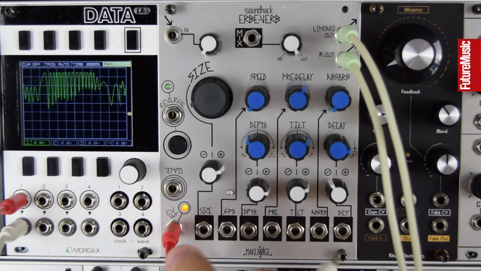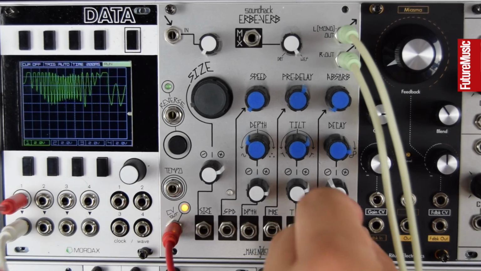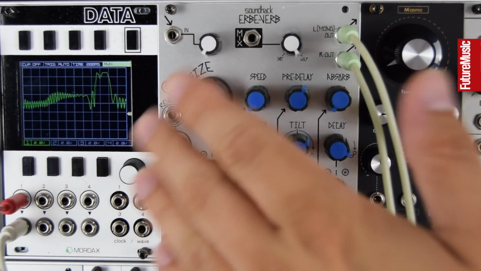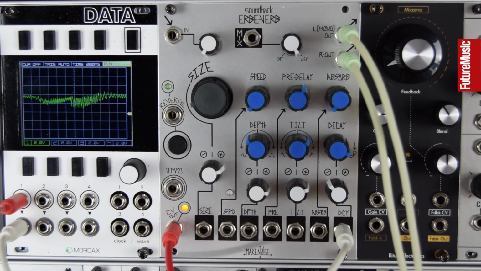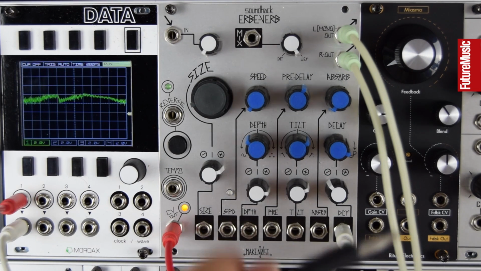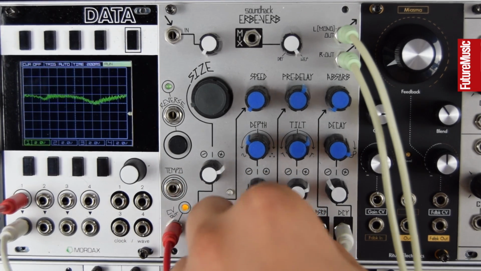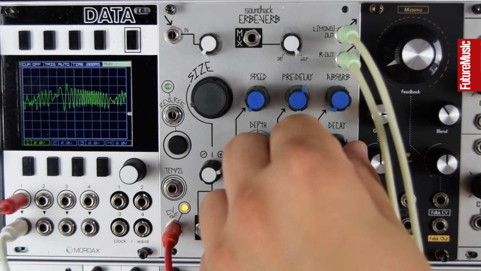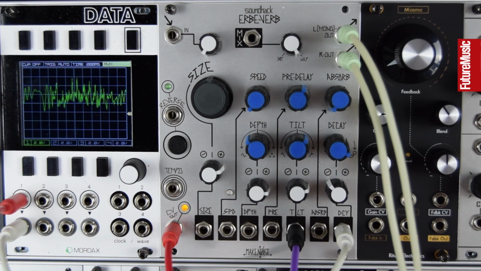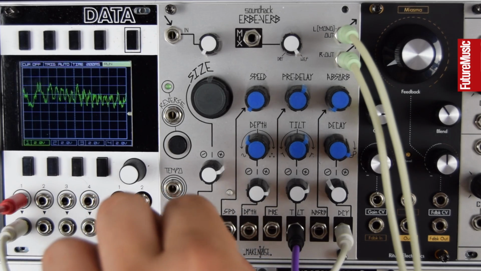I'm going to bring the CV output back into decay, just to keep it hanging in one place. Let's try an LFO to tilt. Let's say some sample and hold to size.